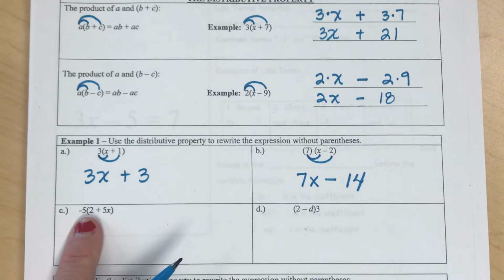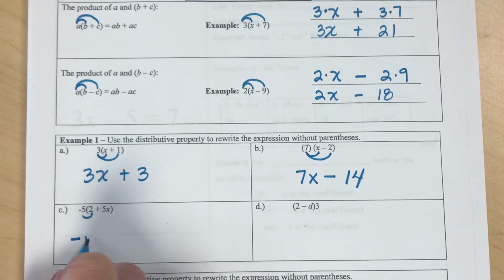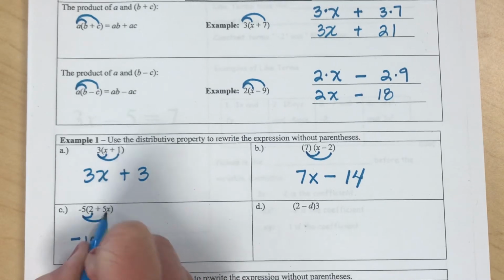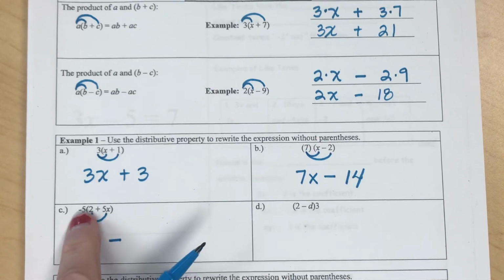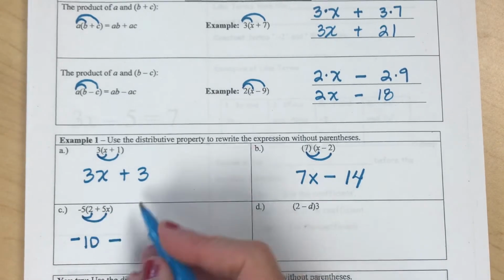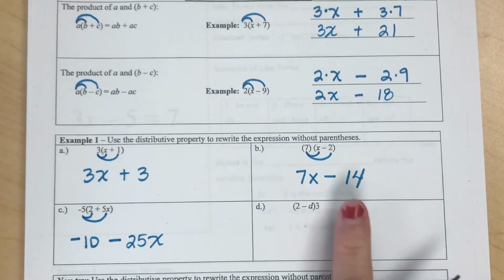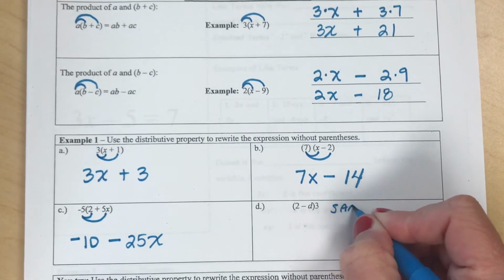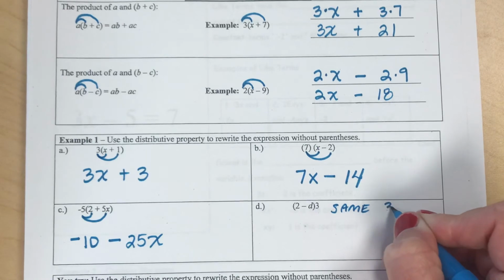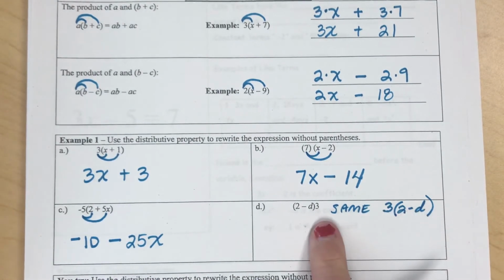Over here, for example C, negative 5 times 2 would be negative 10. Negative 5 times positive, that's going to make this a negative. 5 times the 5 is going to make 25, and there is an X on that term. Now this one looks completely different because the 3 is on the opposite side, but really that would be the same as having your 3 out front and then your 2 minus D. So those are the same.